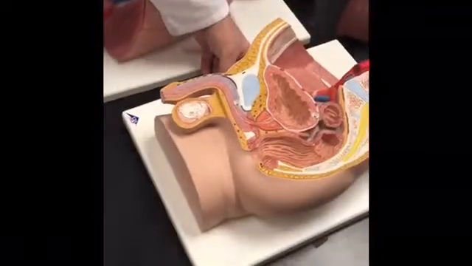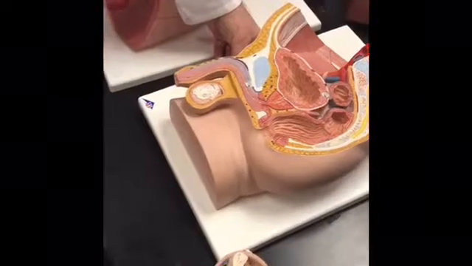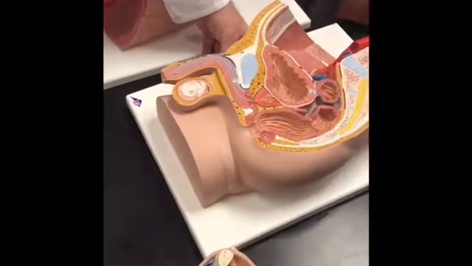What does the prostate gland do? Produces semen. Like we said, produces some semen. So specifically, there are certain things that are produced in the semen.